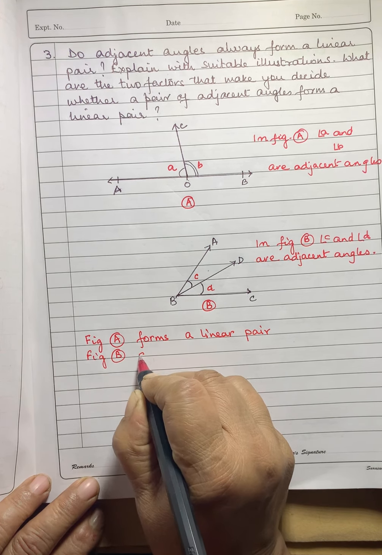This is a supplementary angle. These are supplementary angles. These are supplementary angles. These are complementary angles. But these are not complementary angles because they do not form 90 degrees. Nor are these angles complementary angles because there's more than 90 degrees.